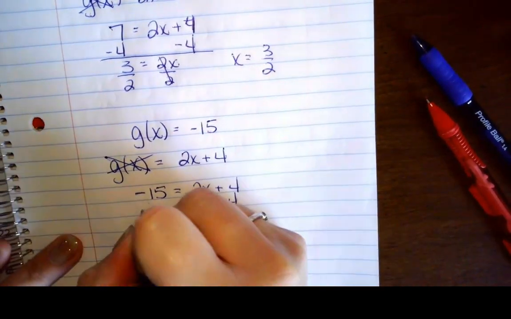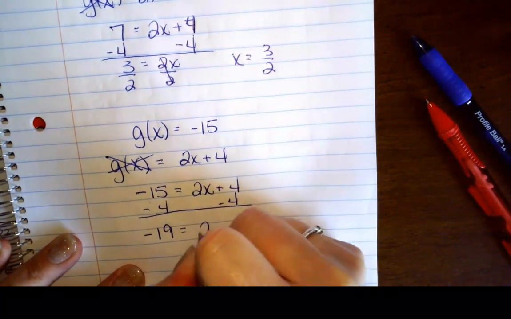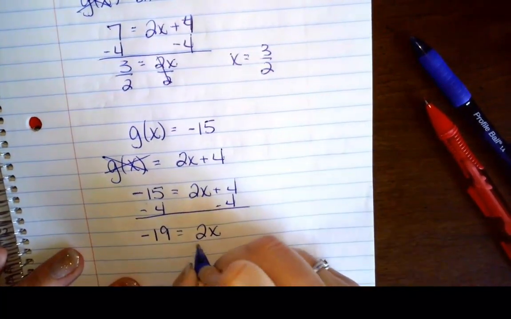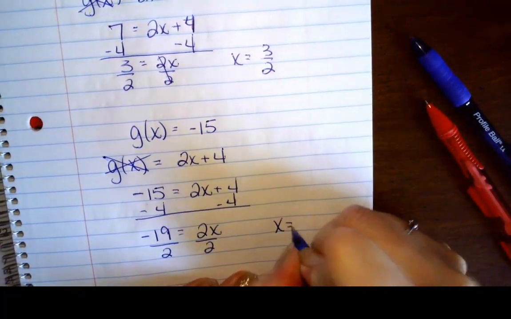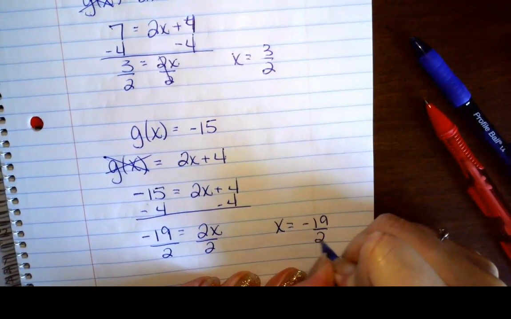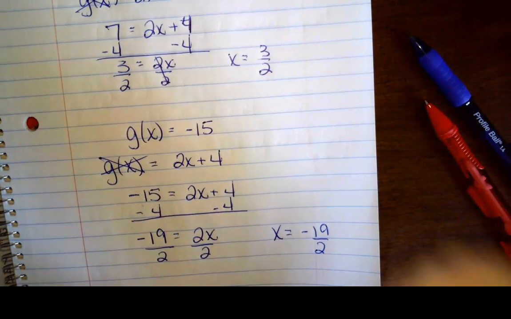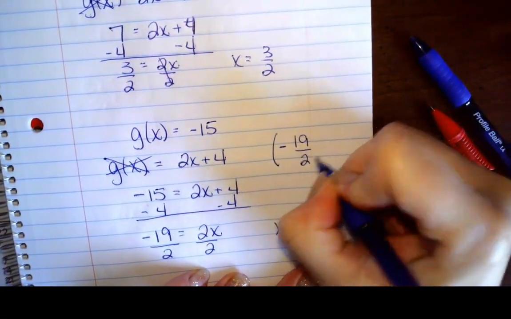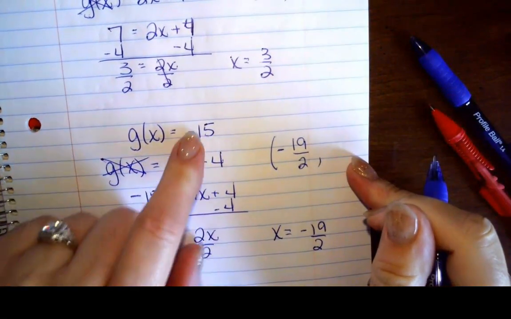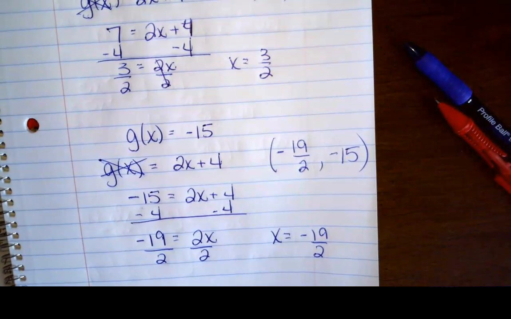So I'm going to subtract 4 from both sides. It gives me negative 19 is 2x. I'm going to divide both sides by 2. So I get x is negative 19/2. That's your answer. What does that mean? What that means is that if I evaluate my function at negative 19/2, I will get an answer, or a y coordinate, of negative 15.